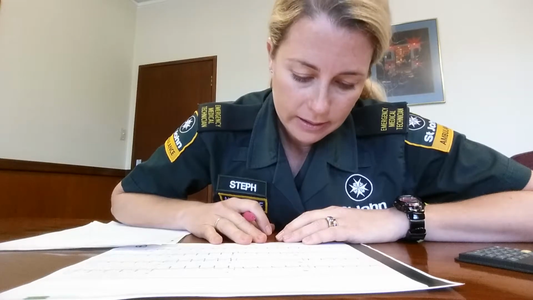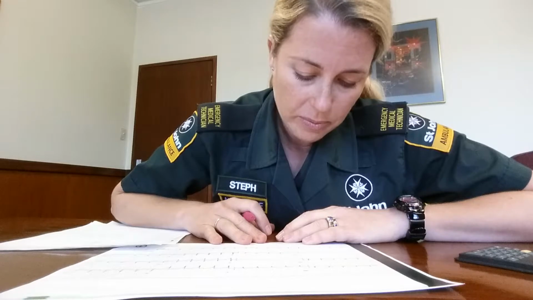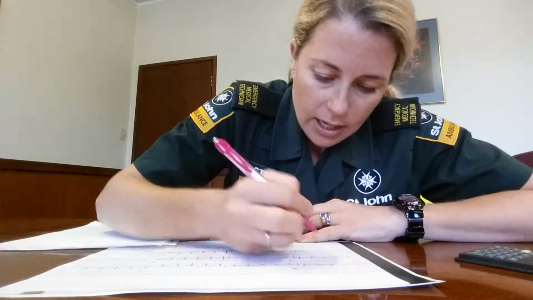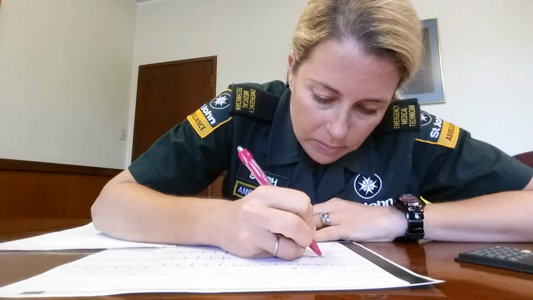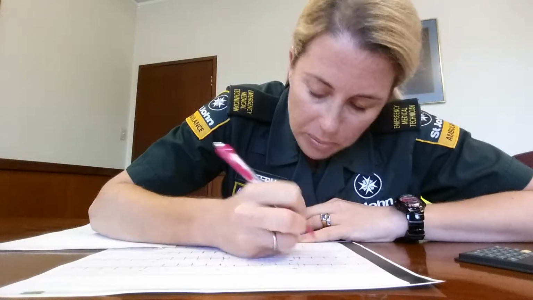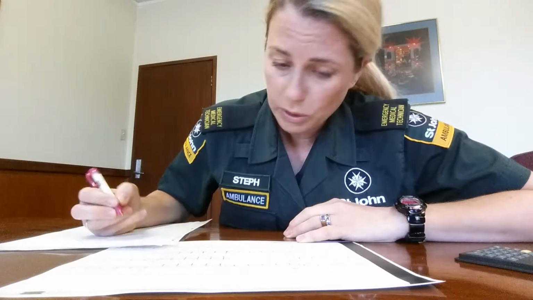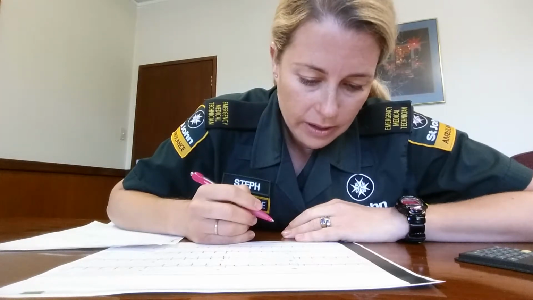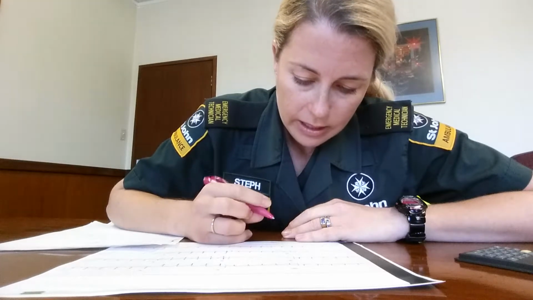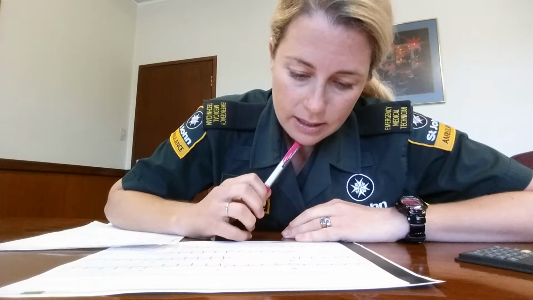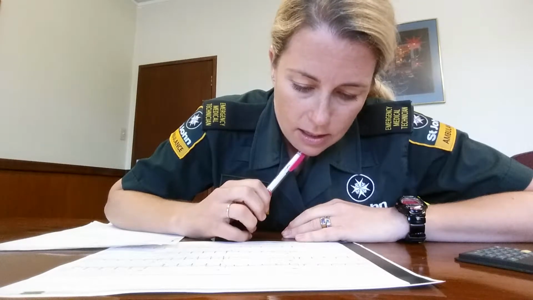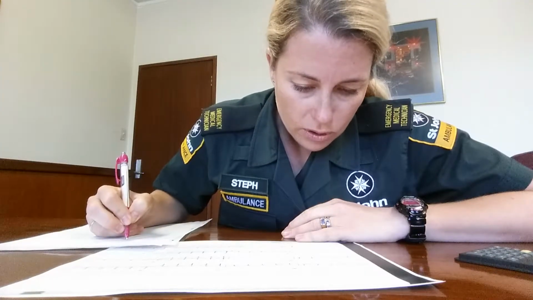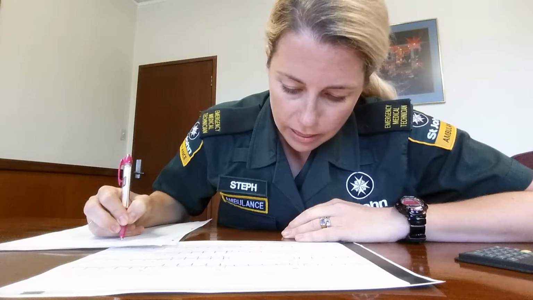My QRS complex, I'm looking for it to be less than 0.12 seconds, so normal 0.06 to 0.11 seconds, which it is, not wider than that. It is about 0.11 seconds, which is normal. My ST segments, I'm looking for elevation or depression greater than 1 mil in contiguous leads in the limb leads, which I do have, elevation in 2, 3, and AVF.